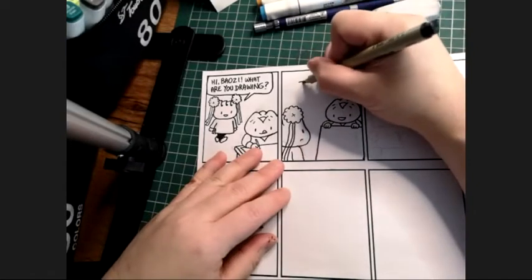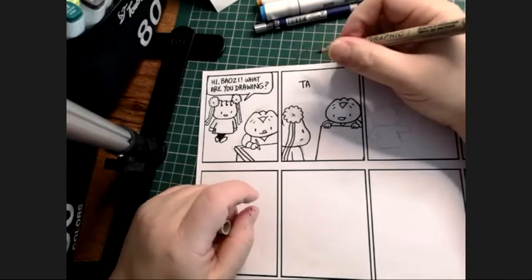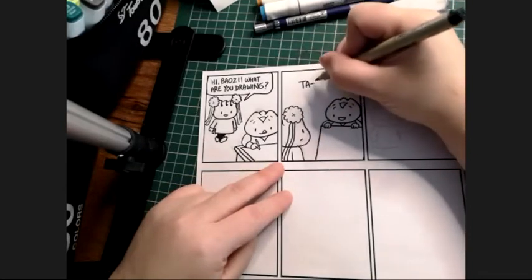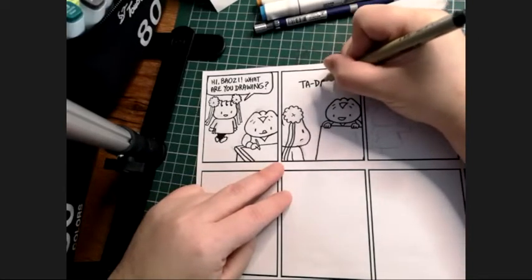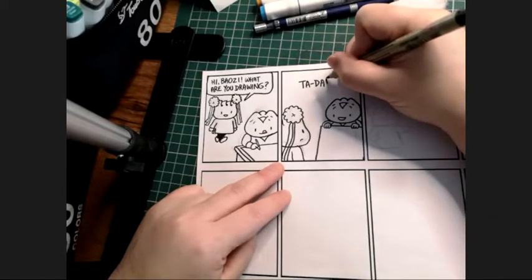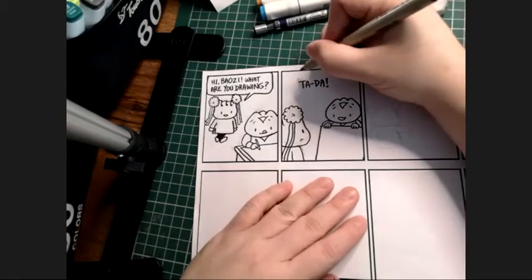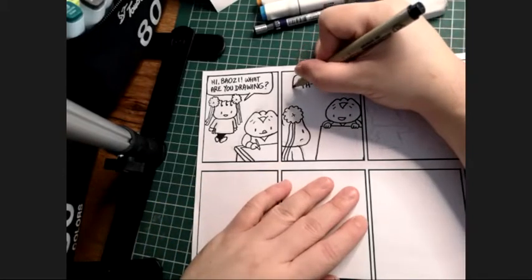What drawing program do you use? I use something called Clip Studio Paint, which is like a cheap version of Photoshop. And it's made specially for cartooning. Cartooning, okay. Clip Studio Paint.